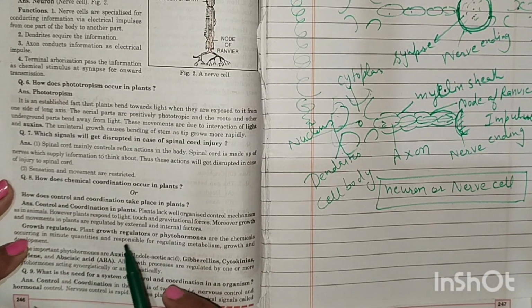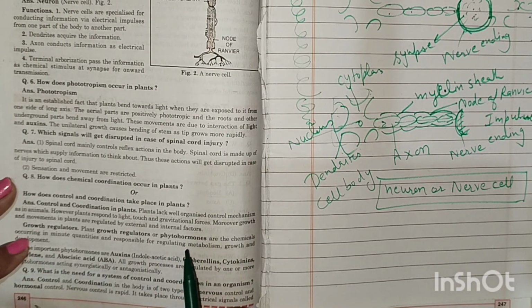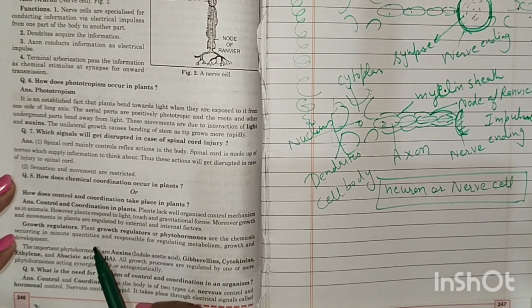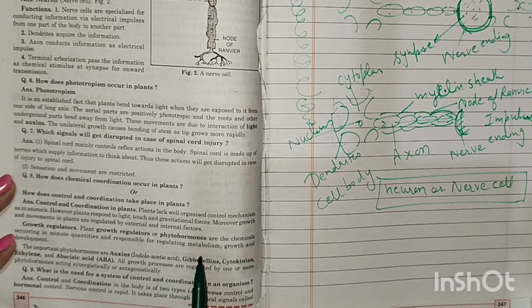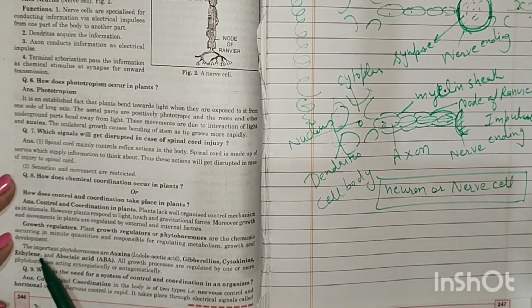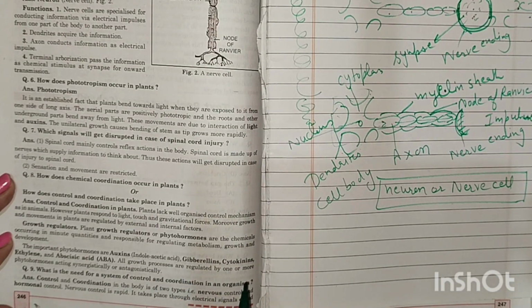Growth regulators. Plant growth regulators, or phytohormones. Plant growth regulators are also called the phytohormones. Phytohormones are the chemicals occurring in minute quantities and responsible for regulating metabolism, growth and development. The important phytohormones are auxin, indole acetic acid, gibberellins, cytokinins, ethylene and abscisic acid or ABA. All growth processes are regulated by one or more phytohormones acting synergistically or antagonistically.